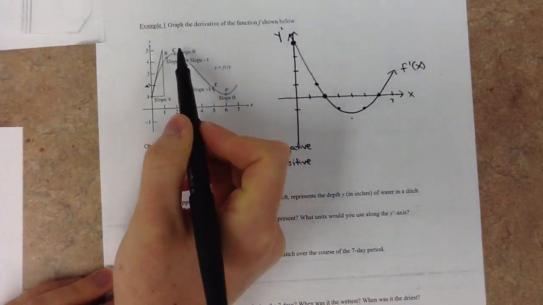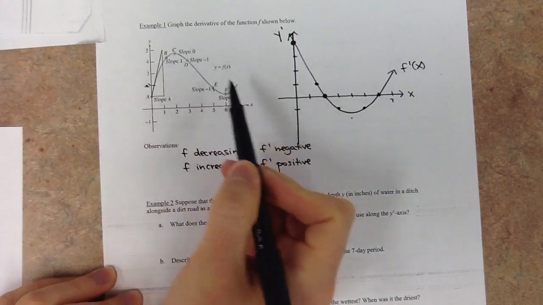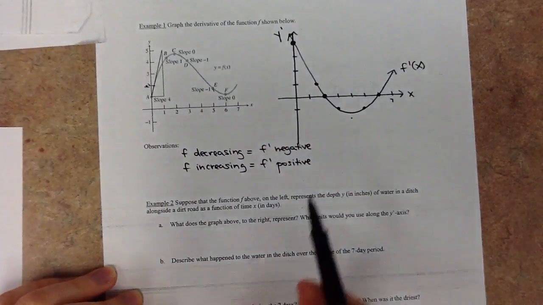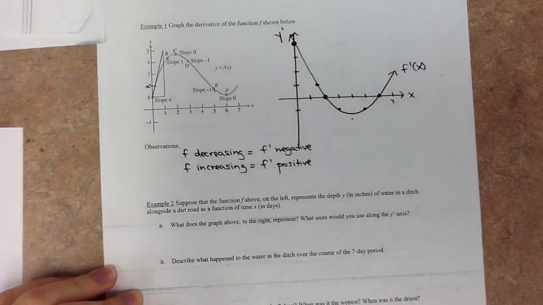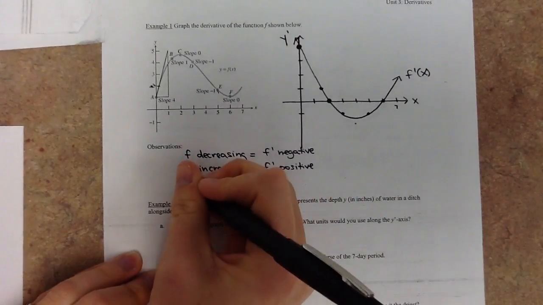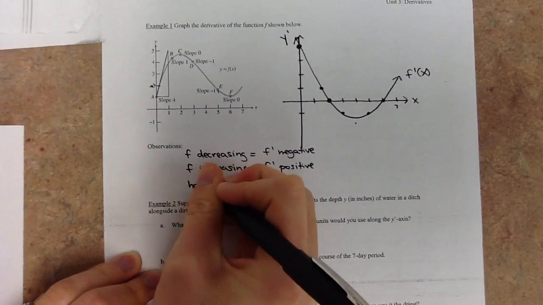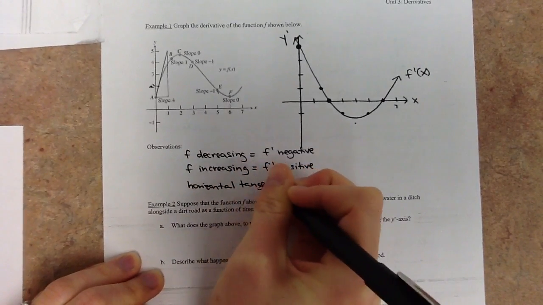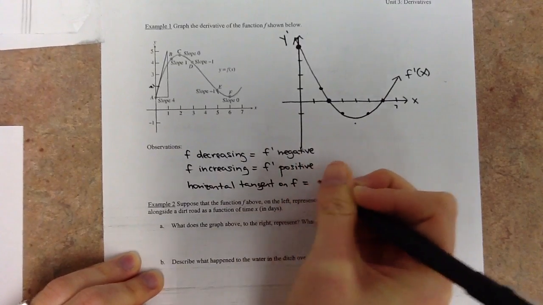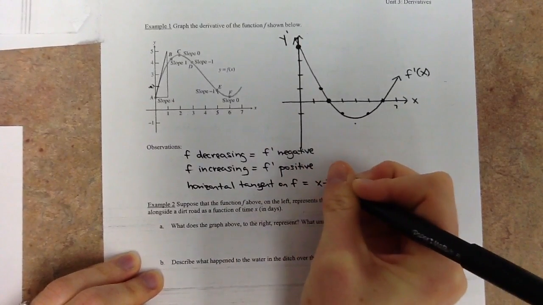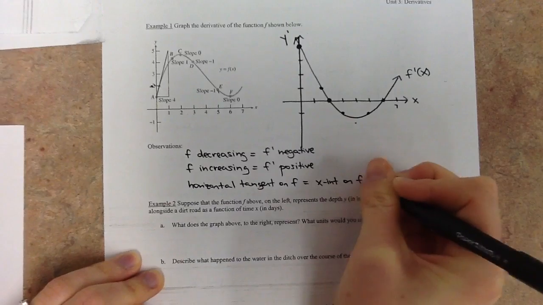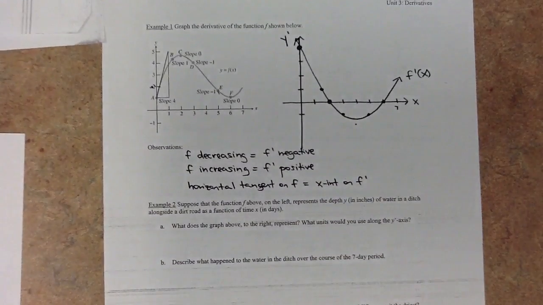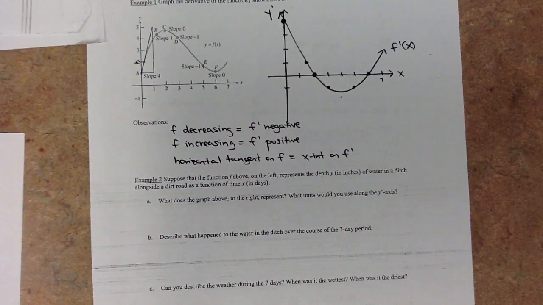And then my last thing, here where I've got a slope of 0, we're going to say that's somewhere where my graph would have a horizontal tangent line. That's where I have actual x-intercepts here on my f prime. Okay, so those are 3 really important features that we're going to continue to talk about.